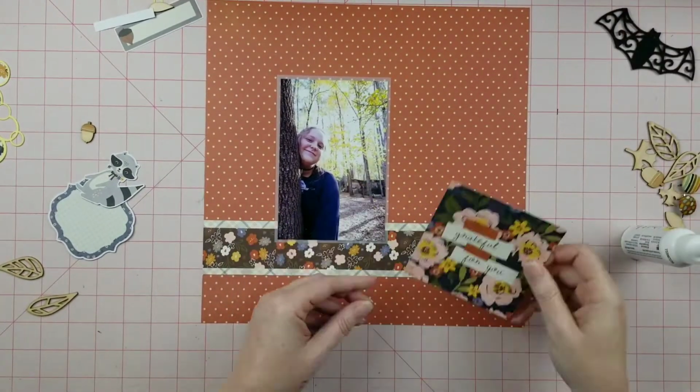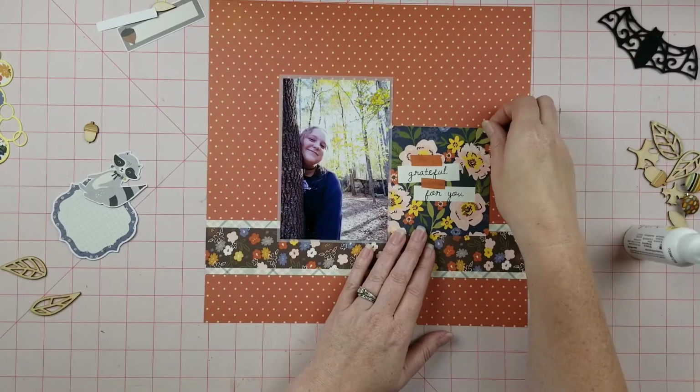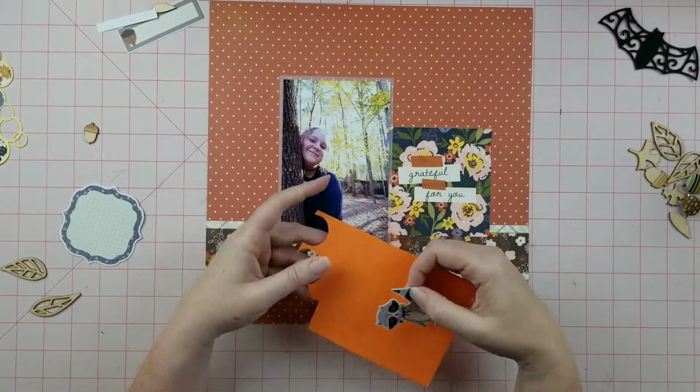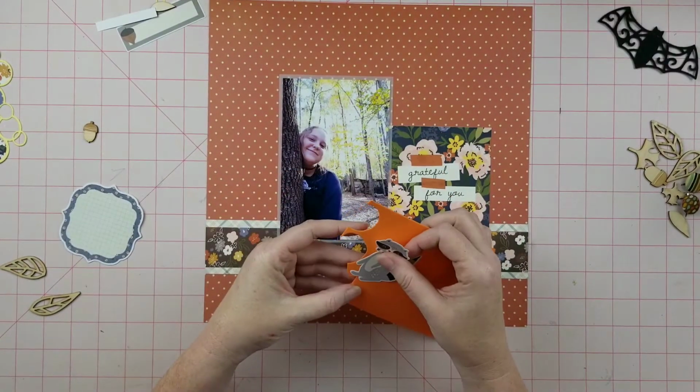And I'm going to use this cutout that says "Grateful for You" as my title. And I love those flowers. And I like the difference between the tiny polka dot, the small flower, and the bigger flower.